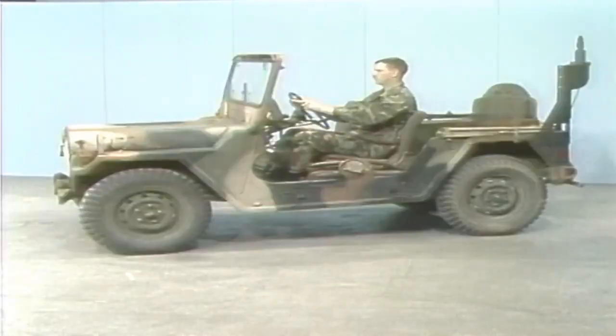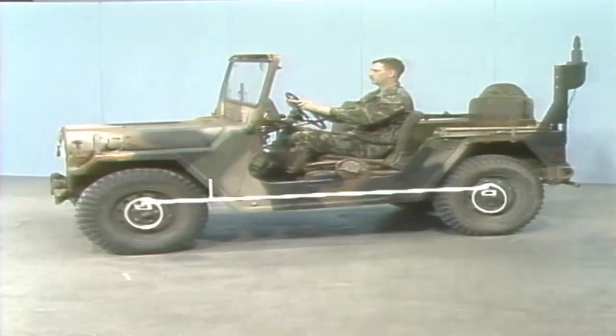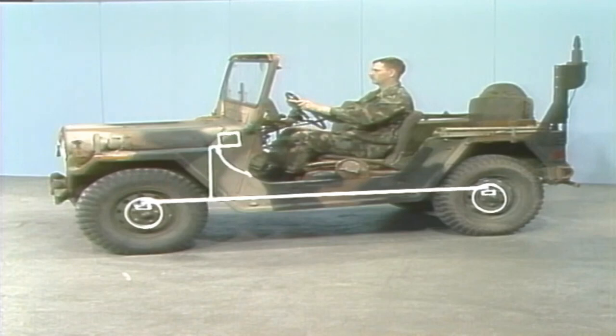So first, let's look at the active hydraulic components, the master cylinder and wheel cylinders, to see how that happens. Then, let's see how all parts operate as a system to make the drum brakes work.